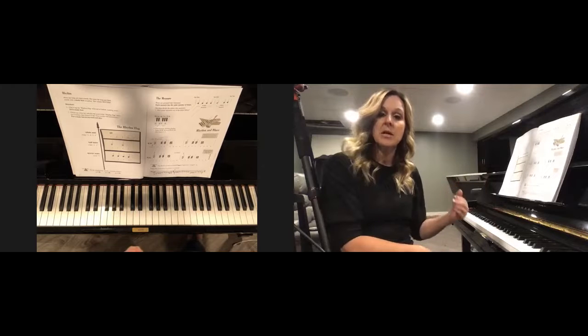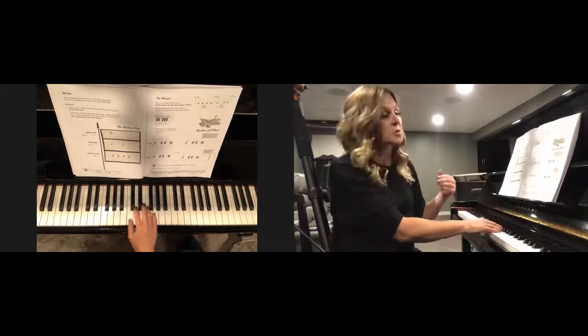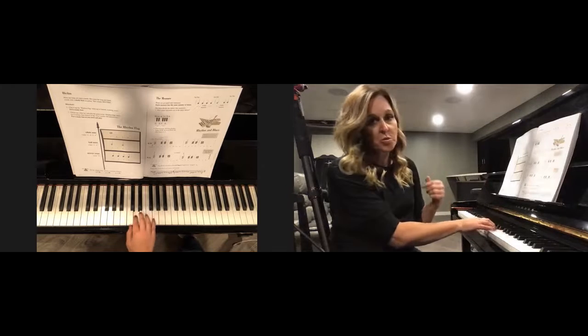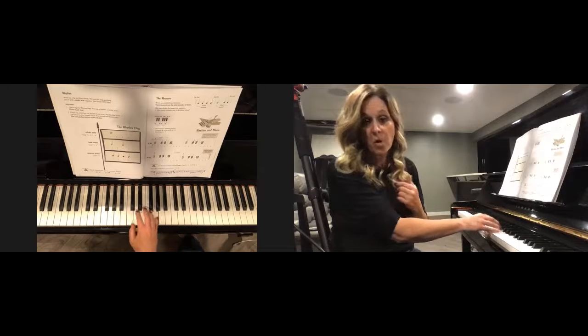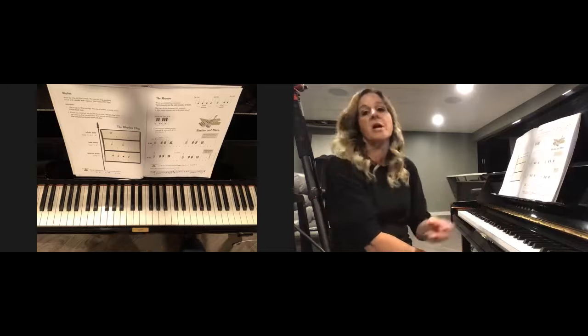So if I keep that steady rhythm going and play quarter notes, 1, 2, 3, 4, 1, 2, 3, 4, those are quarter notes, 1 for each count.